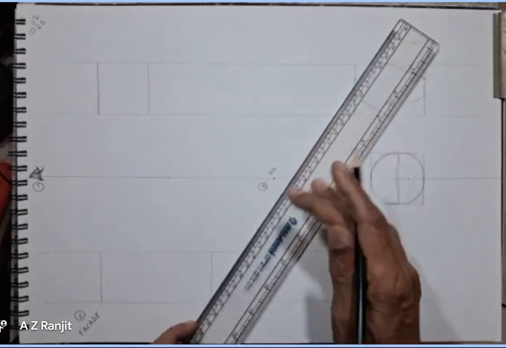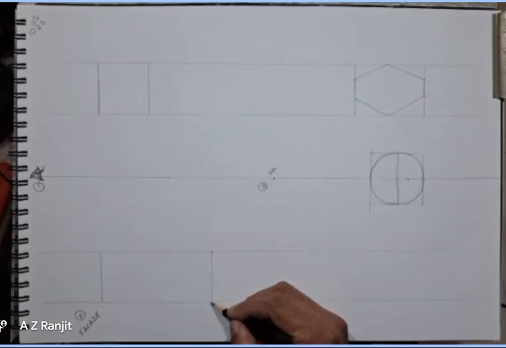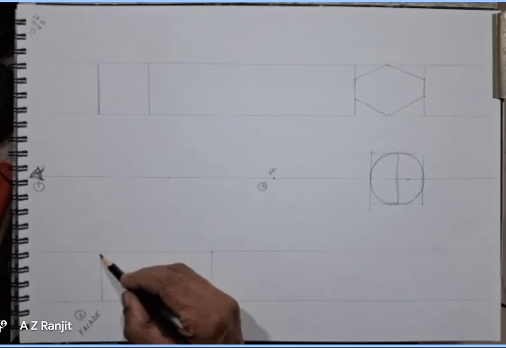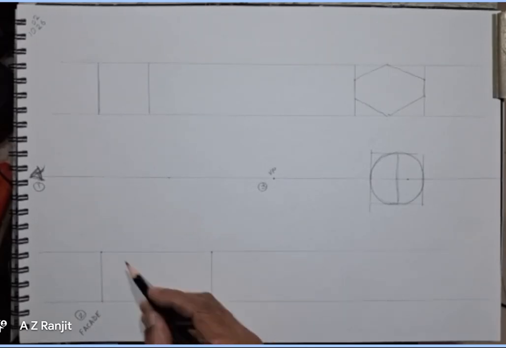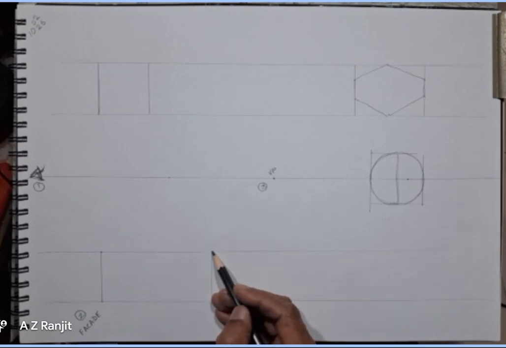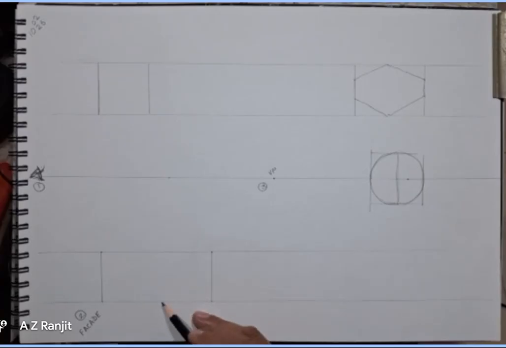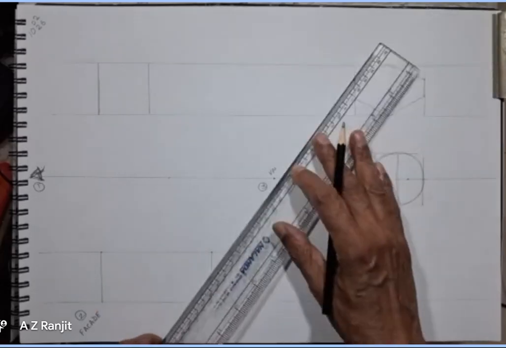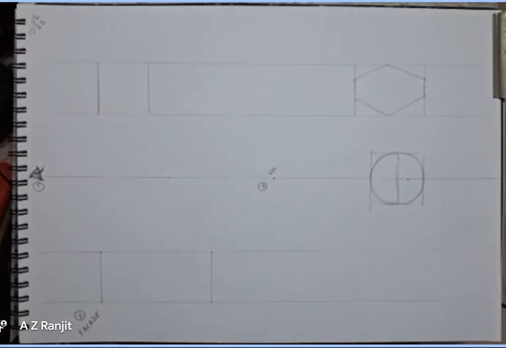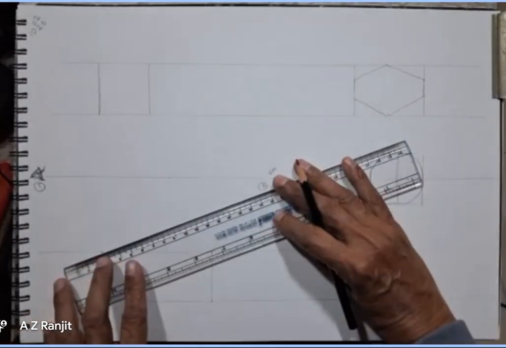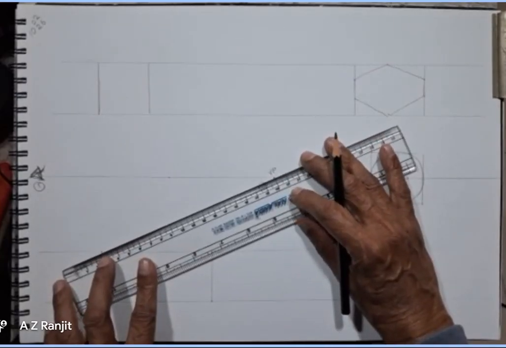Okay, now we have 1, 2, 3, 4, 5, 6 is covered. 7, 8 is covered. There are 8 loose ends. This has 2, this has 2, this has 2, this has 2. But since they are connected, only 4 are needed. So I'm going to draw, I'm going to connect them.